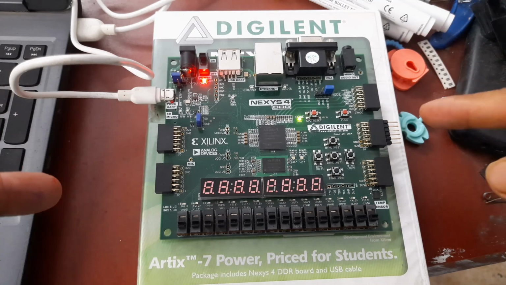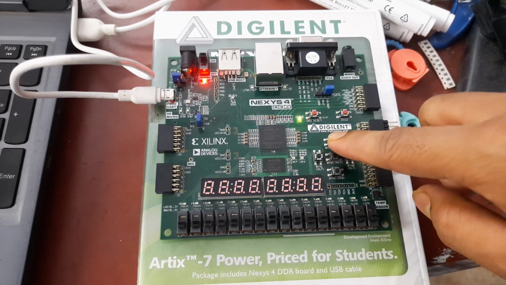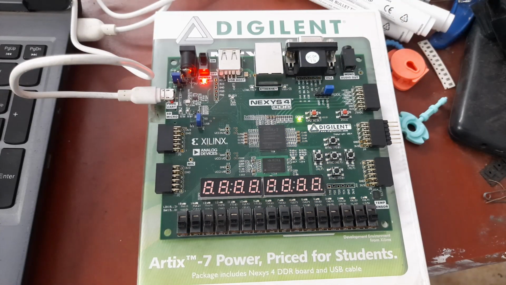I'll slow down the clock and I'll show you in the next videos when I tell you about clock division and everything. But right now you can see D flip-flop is working on the FPGA at least. So let's put the next, which is JK flip-flop and SR flip-flop. So first let's put SR flip-flop.